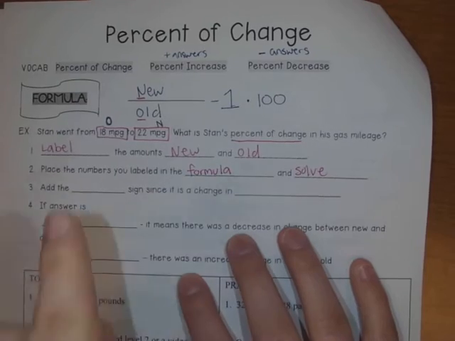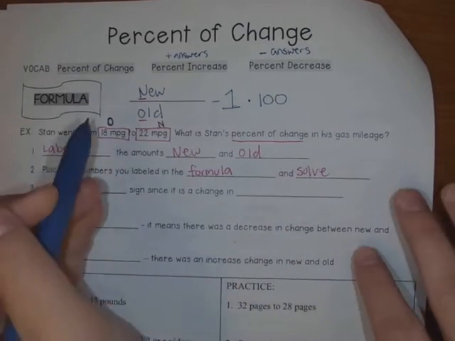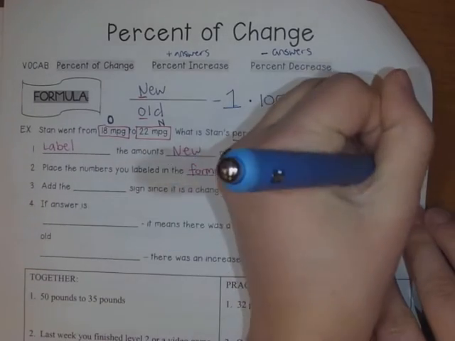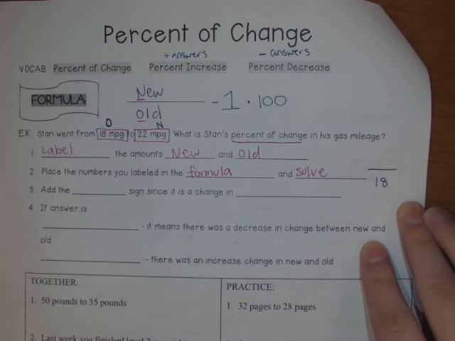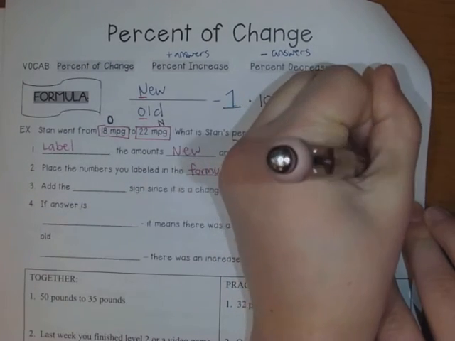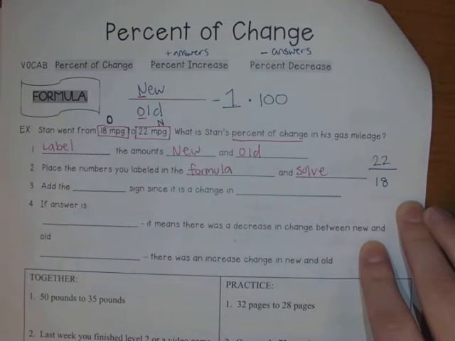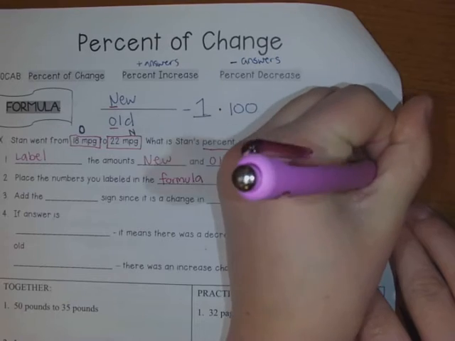Now that we have the old and the new, we're going to plug it in. The old is 18, so on the bottom is 18. The new is 22, and that's at the top. And then from there, you're going to minus 1 times 100.